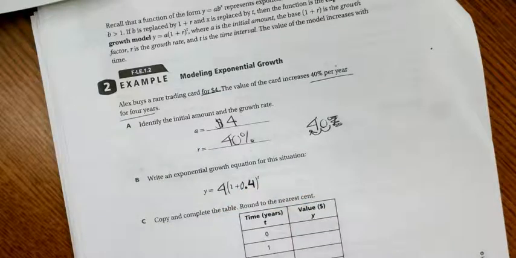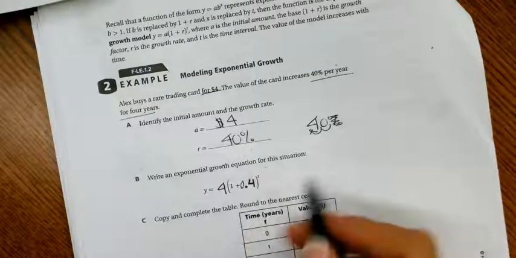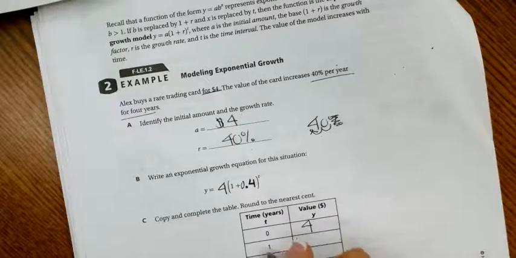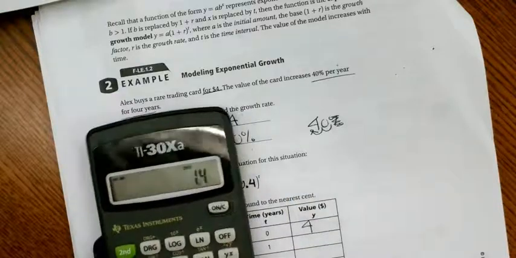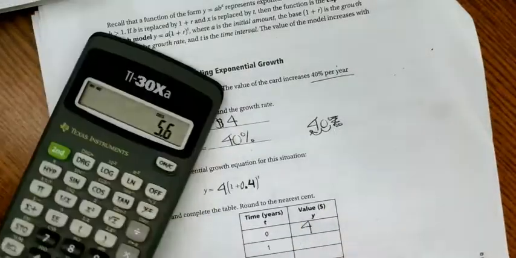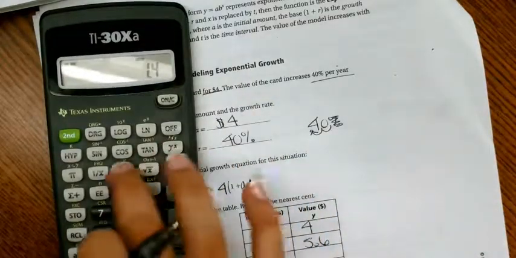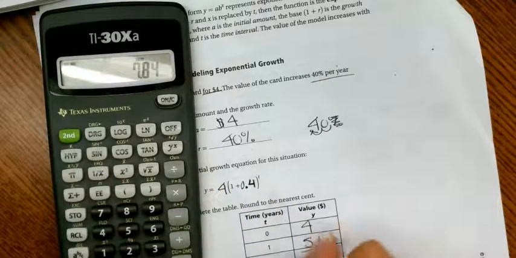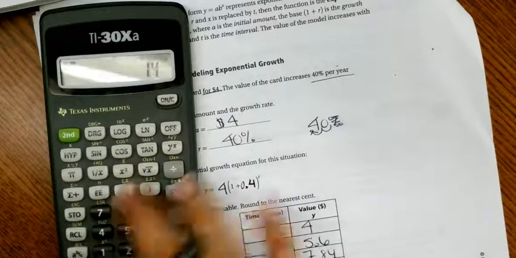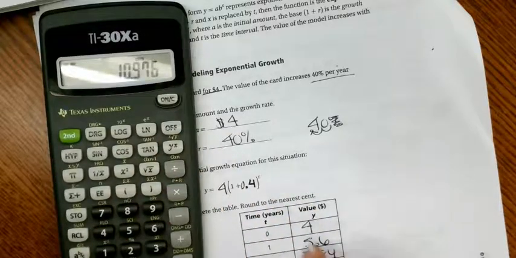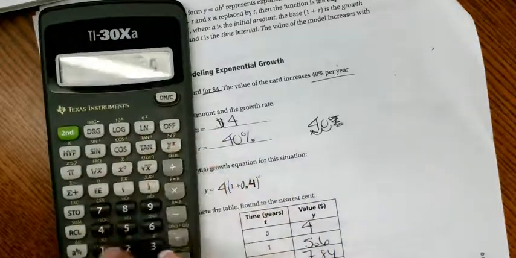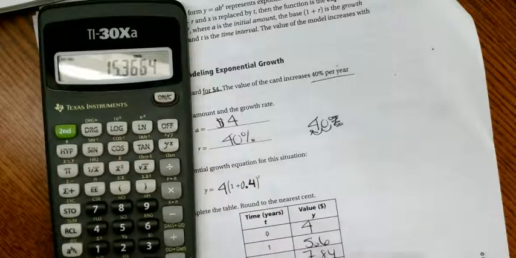All right. So if we are going to plug and chug, if we plug in a 0, anything to the 0 power is 1. 1 times 4 is 4. To the first, 1.4 to the first is 1.4, and 1.4 times 4 is 5.6. 1.4 squared times 4 is 7.84. 1.4 to the third times 4 is 10.98. 1.4 to the fourth times 4 is 15.37.